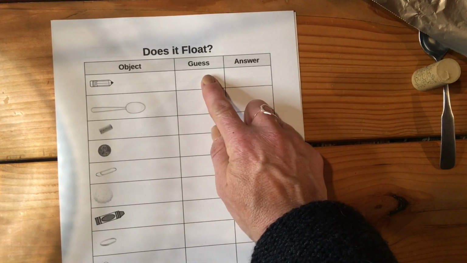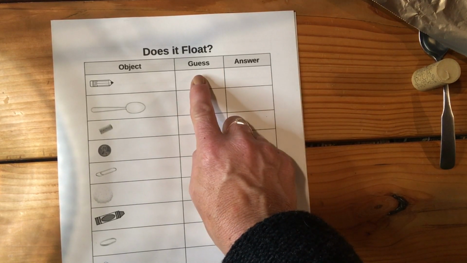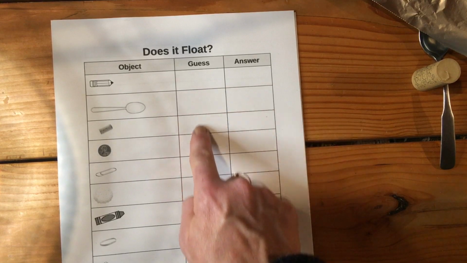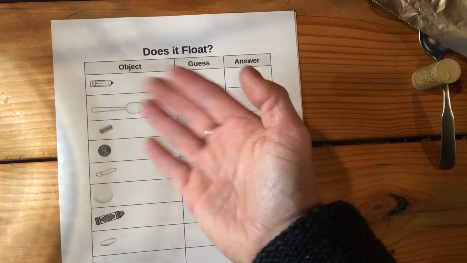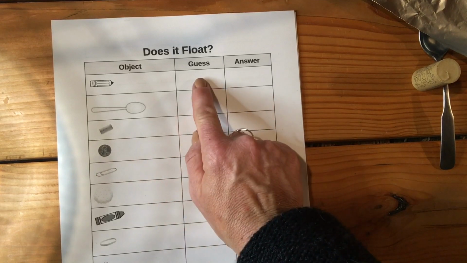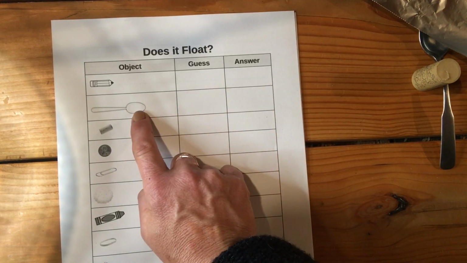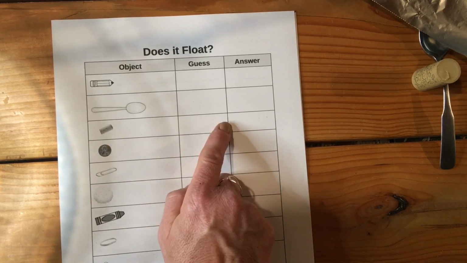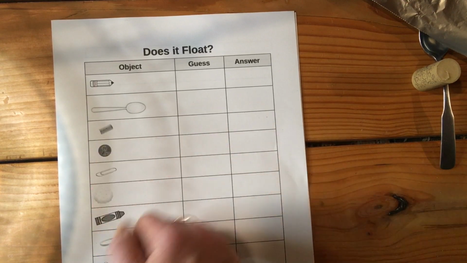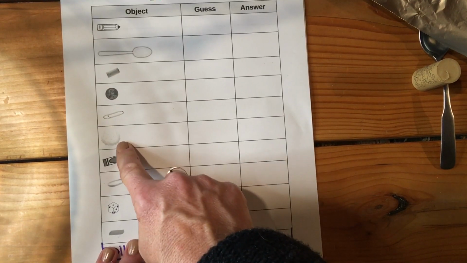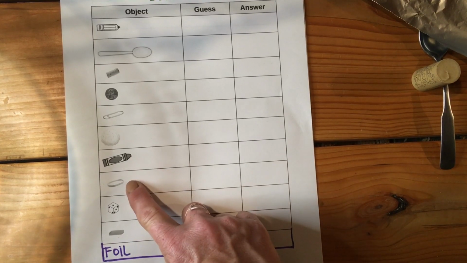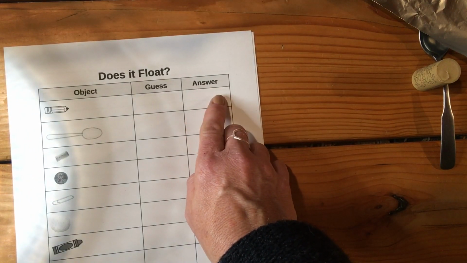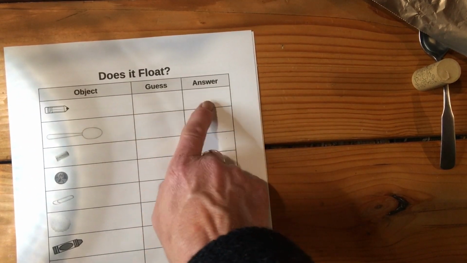What you want to do first before we begin our experiment is guess whether each object will float, yes or no. So go through all the objects and make a hypothesis, a guess. Does the pencil float? Does the spoon float? Does the wine cork float? Yes or no? Does the penny, or whatever coins you have, a paper clip, a cotton ball, a crayon, a rubber band, dice, an eraser, and foil? When you're done with the experiment, you'll have your answer. Did it float, yes or no? And you can see the difference.